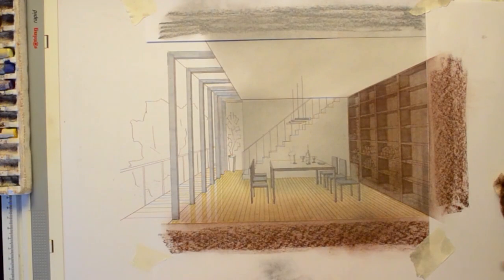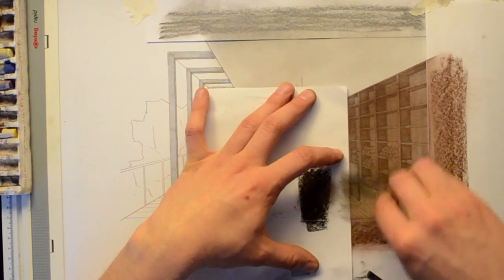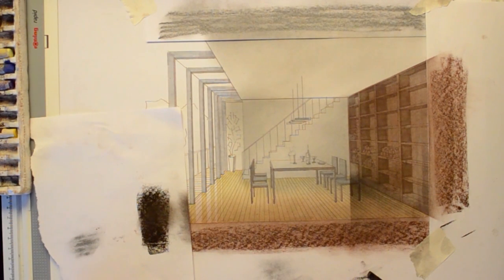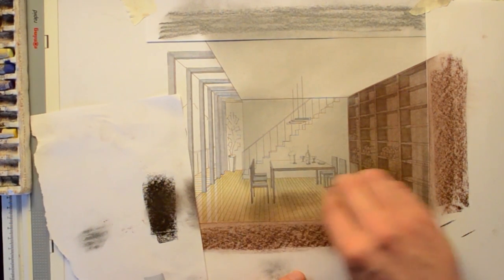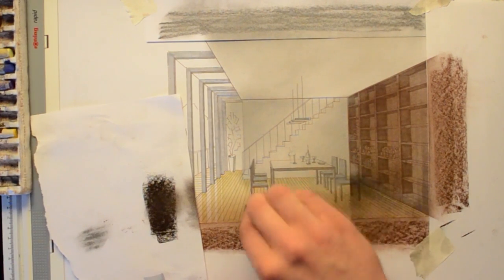So next thing I'm going to be doing, I'm going to be using this even darker color for the shadows, or actually I might as well use the black. Probably too much contrast, but let's go with it for a second. Shadows under the table.